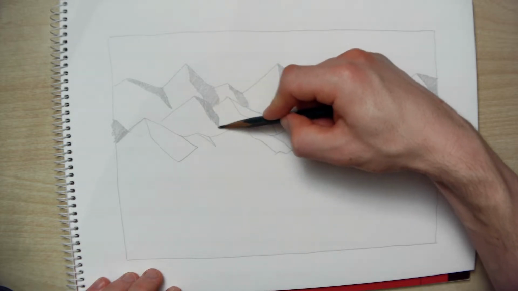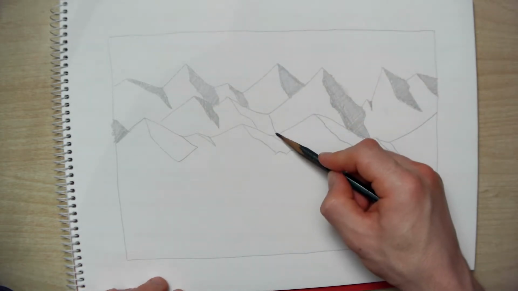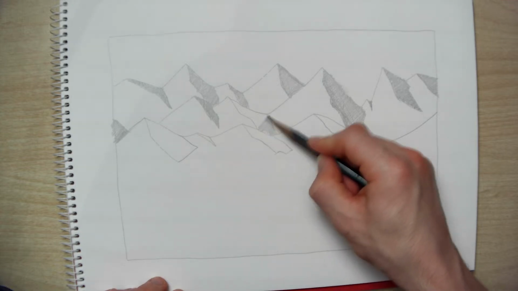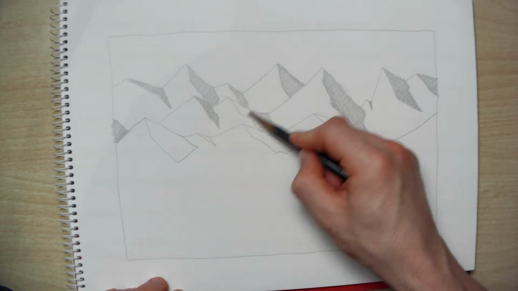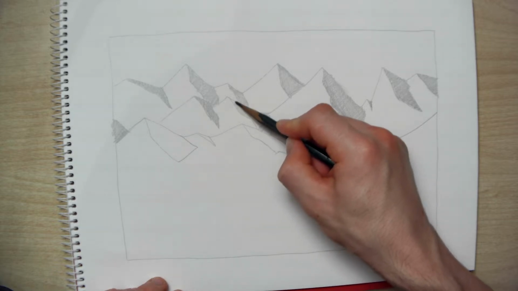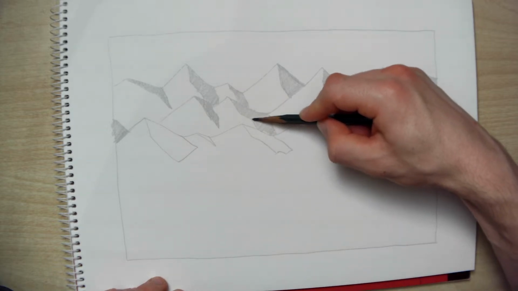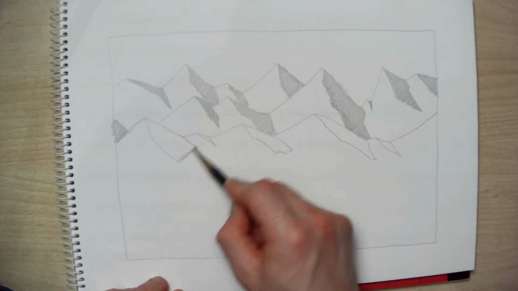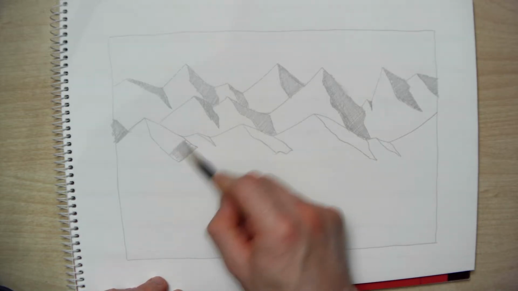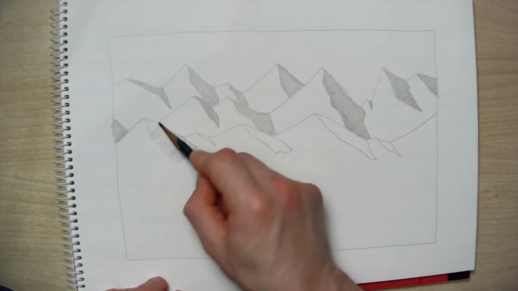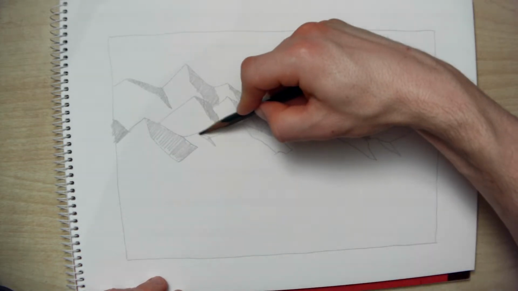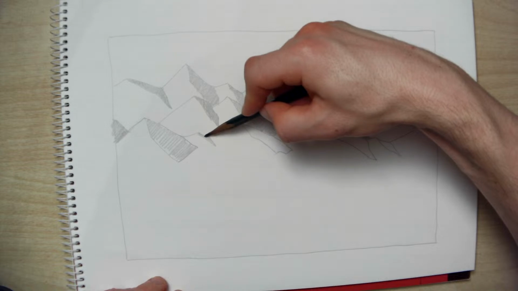And here, this one. This area right here. Small area right there.